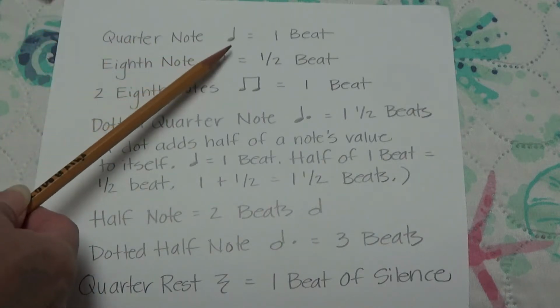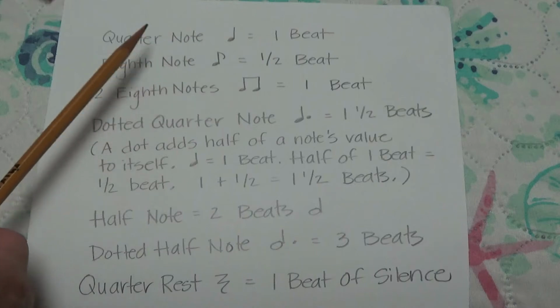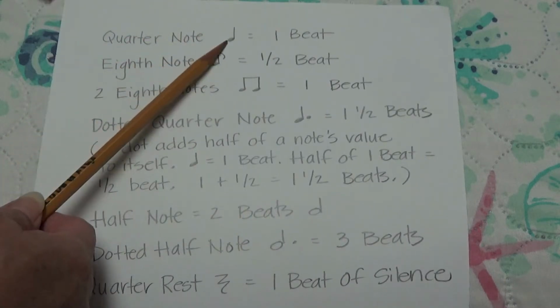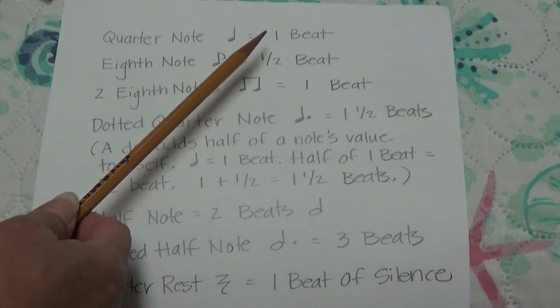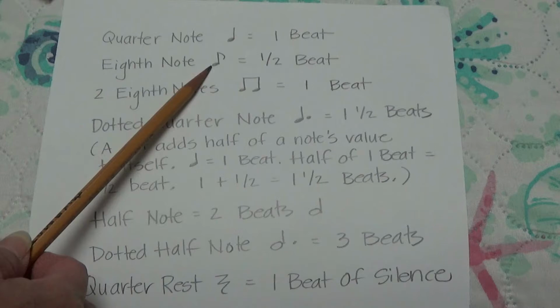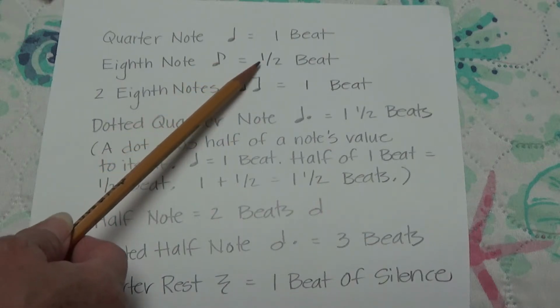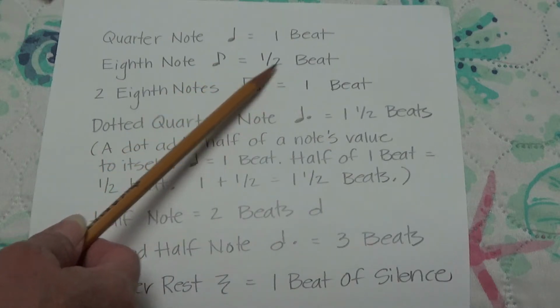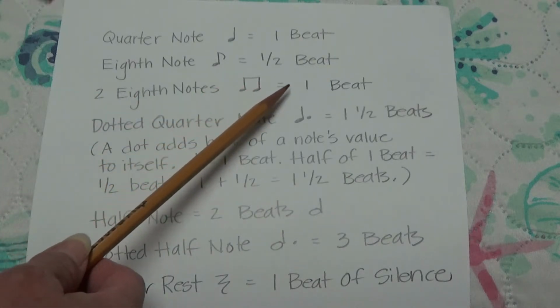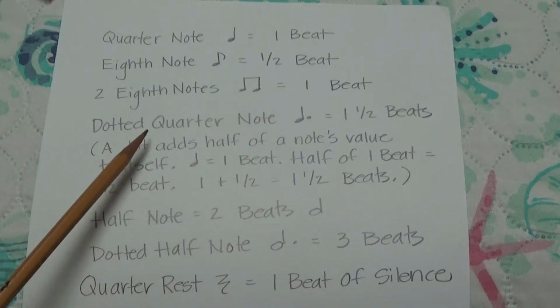So a quarter note is equal to 1 beat in common time, and that's what we are in for this piece. So the quarter note's 1 beat. You tap your foot 1, 2, 3, 4. An eighth note looks like that with a flag, so it's equal to half a beat. 2 eighth notes, they're beamed at the top, is equal to 1 beat. So it's like math, right?